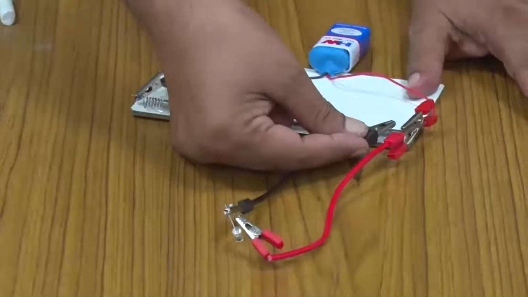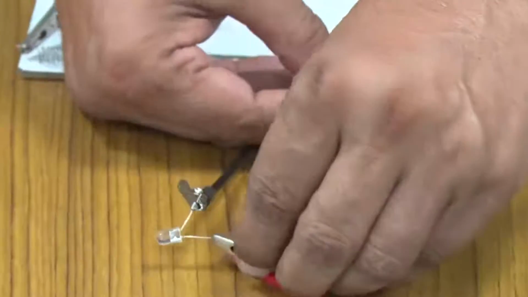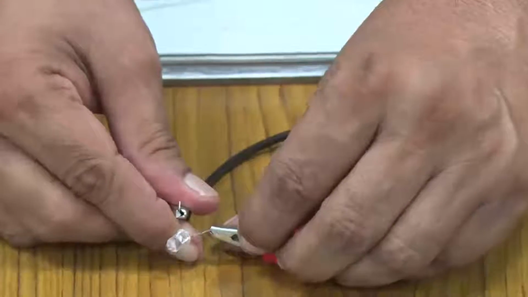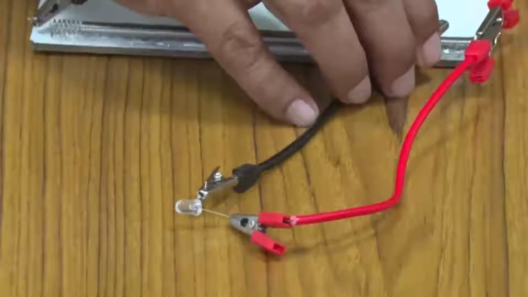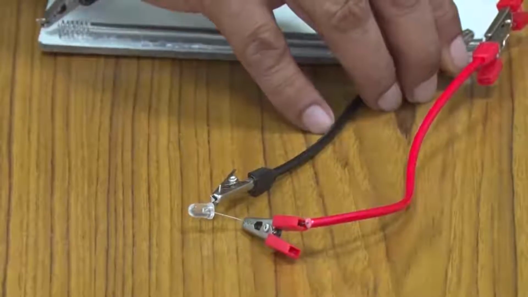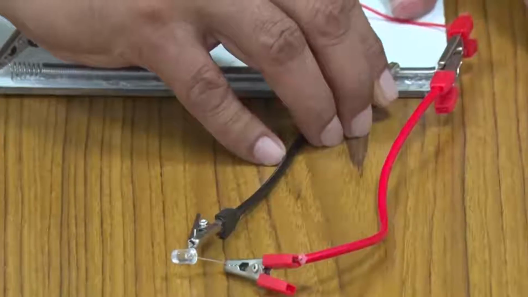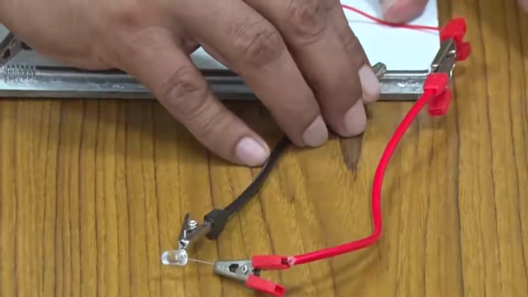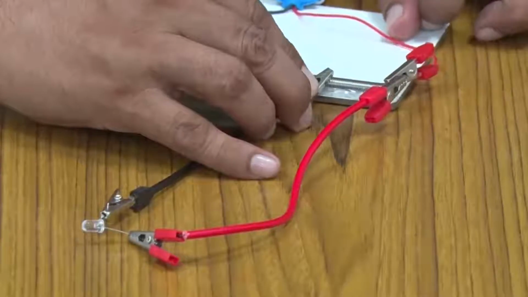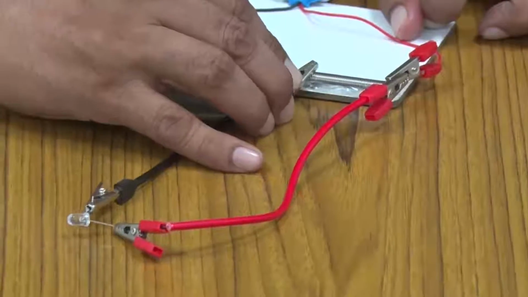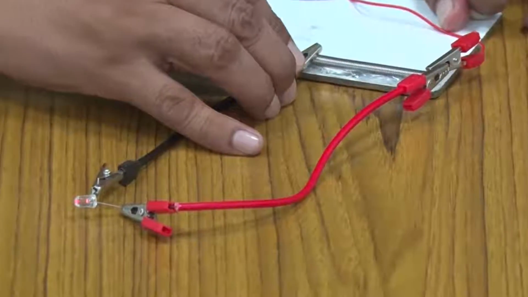I am connecting close to this end, so that a very small voltage is given to the LED, and you can see that the LED is not glowing. Only a small voltage is given. Now, I am increasing the voltage by taking it away from this end point. It is not glowing, it is not glowing, it is not glowing, and here it is.